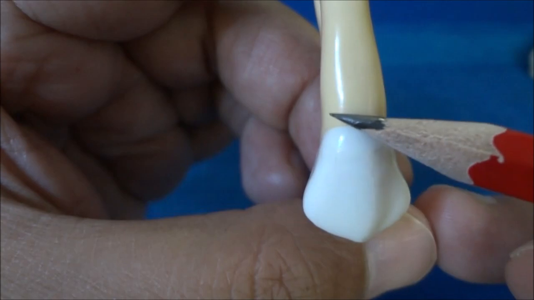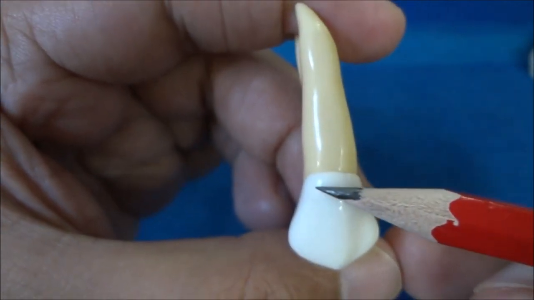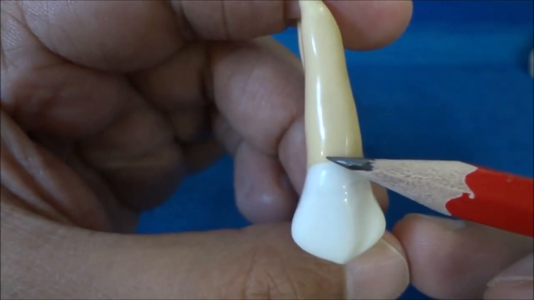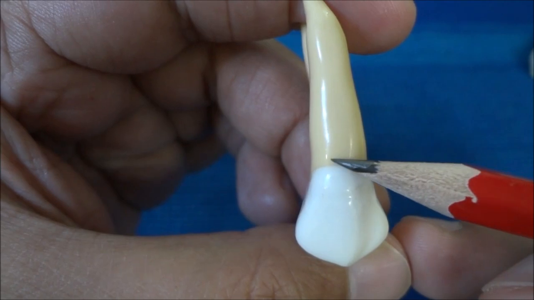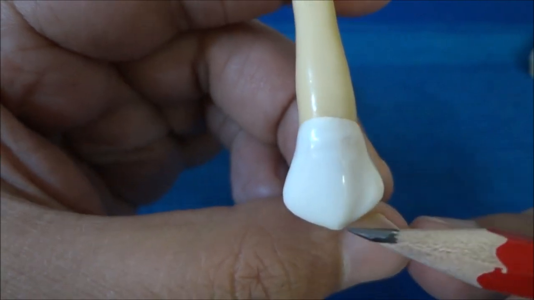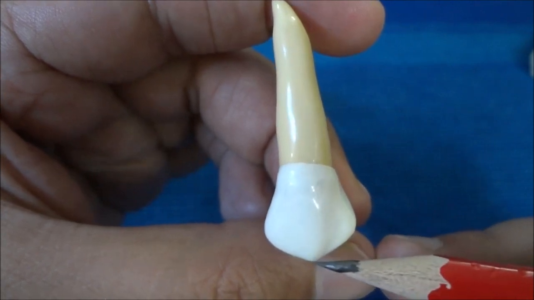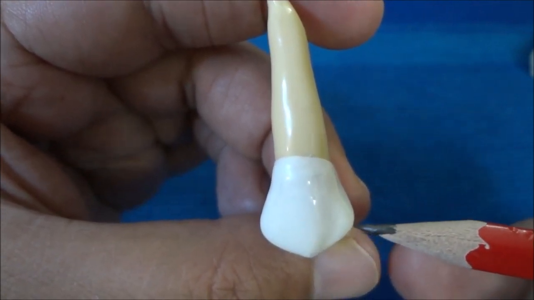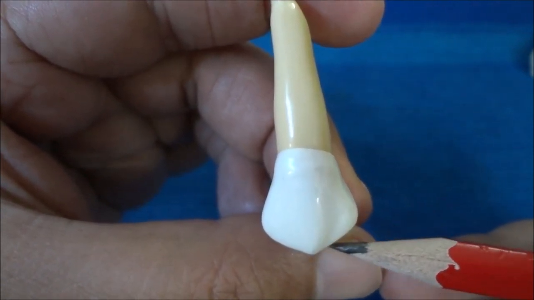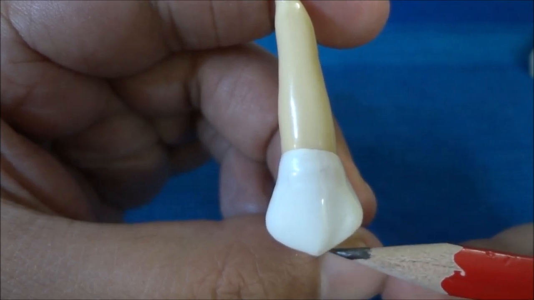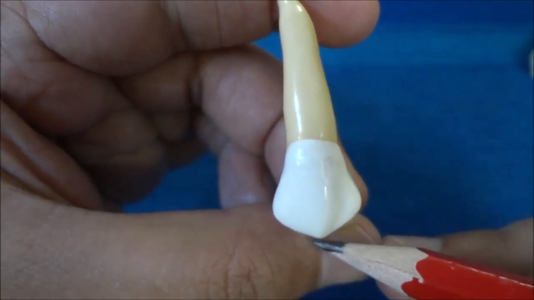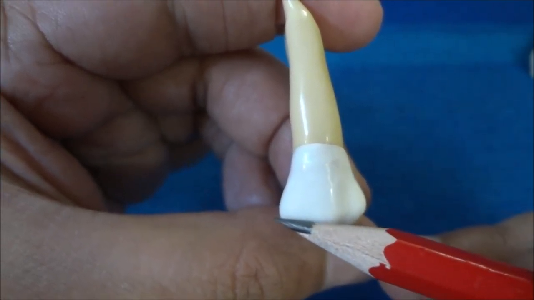The cervical line exhibits less curvature if you compare it with the anterior teeth. There are two slopes that are descending from the cusp. This is the mesiobuccal cuspal slope, and this cuspal slope is larger in dimension as compared to the distobuccal cuspal slope.